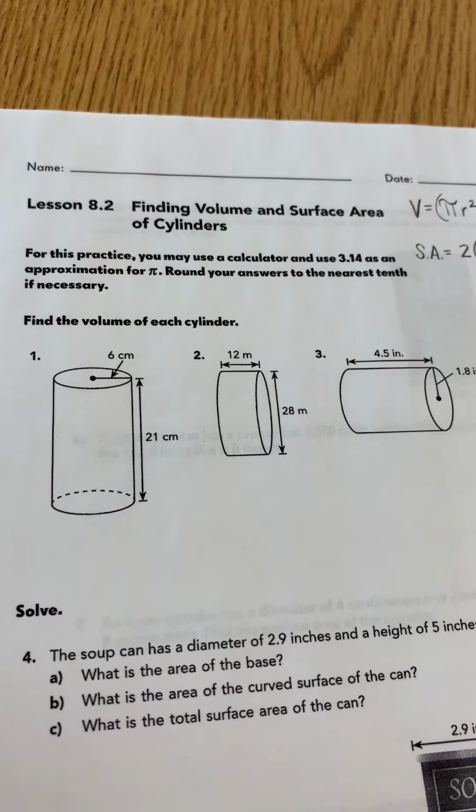Lesson 8.2 is finding volume and surface area of cylinders. So we are just going to look at the cylinders. Here's the good news. For this practice, you may use a calculator and use 3.14 as an approximation for pi. Round your answers to the nearest tenth if necessary. Okay, we talked about this before spring break, but I wrote this down. You may want to write this on your paper as well.